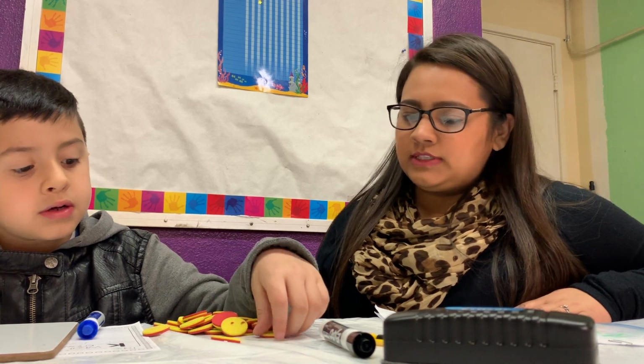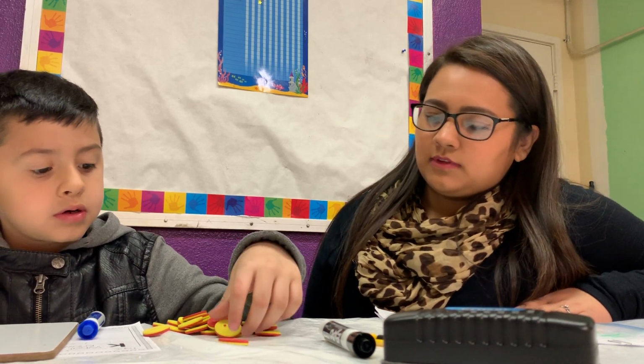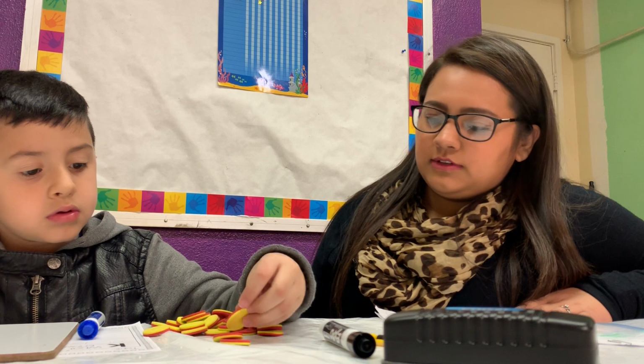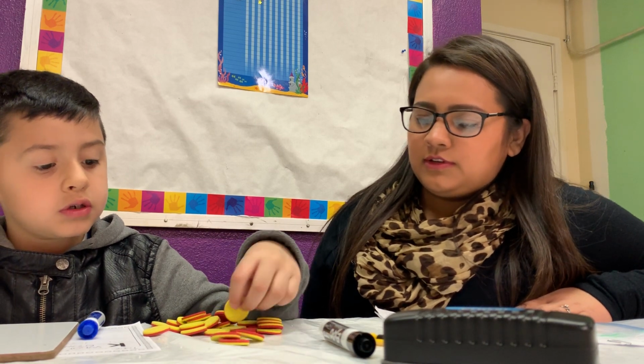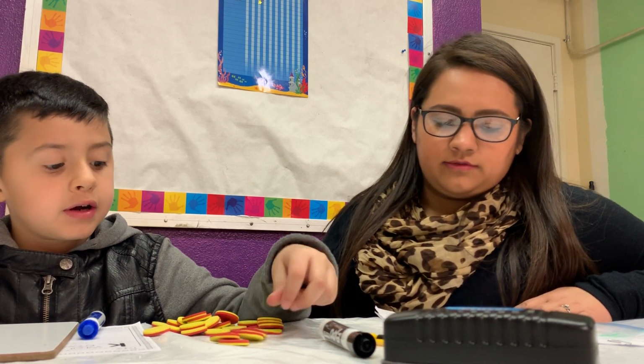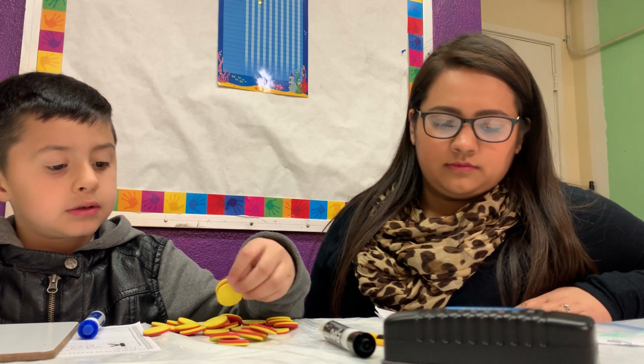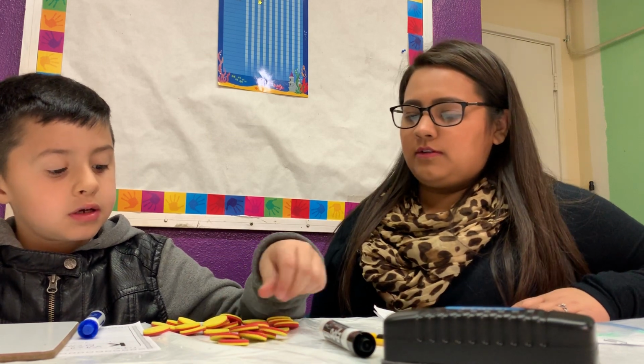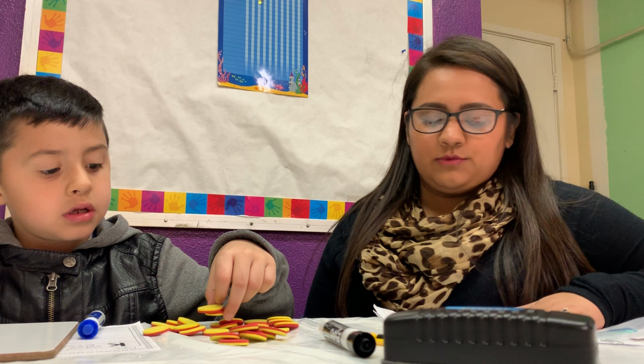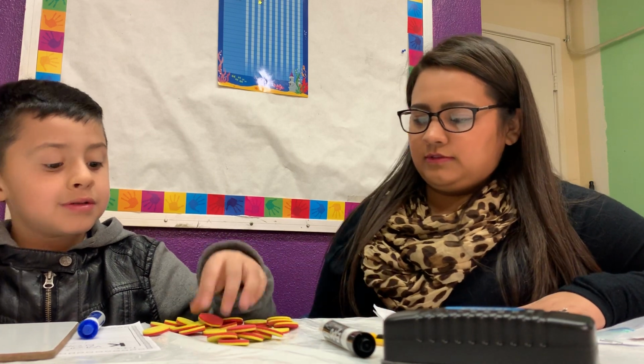Okay, so we have 7 red counters. So can you take out 7 counters? Can you count 7 red ones? Count them out loud. 1, 2, 3, 4, 5, 6, 7, 8. 7, just 7 red counters. Okay?